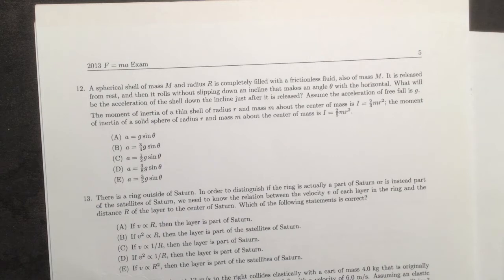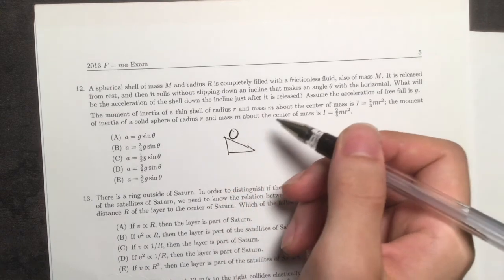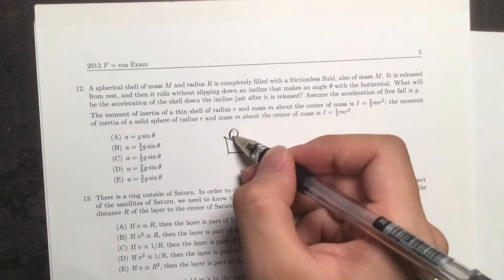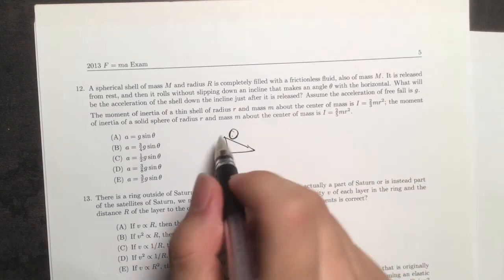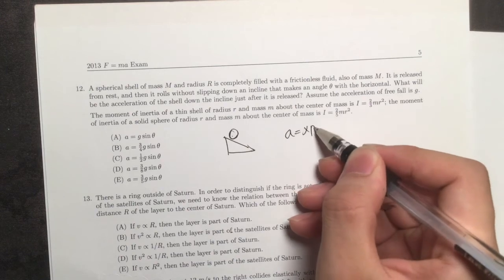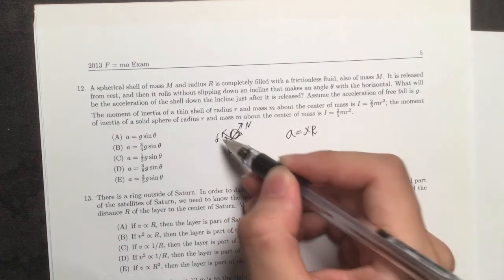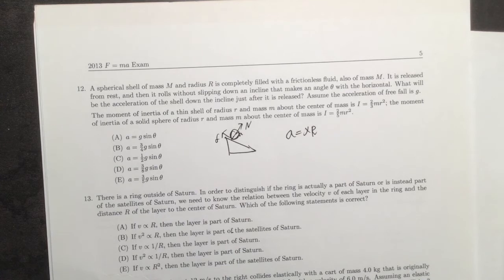Okay, since the fluid is perfectly frictionless, it's not rotating, so we don't need to consider the moment of inertia of the solid sphere. All we need to consider is the hollow sphere. And also, we can use the parallel axis theorem to find out what the moment of inertia of the hollow sphere would be. With the hollow sphere rolling down the incline with acceleration, because it's rolling without slipping, the acceleration is equal to omega times r. So this is r, and this is a normal force, and there's a friction force. The friction force keeps the ball rolling.